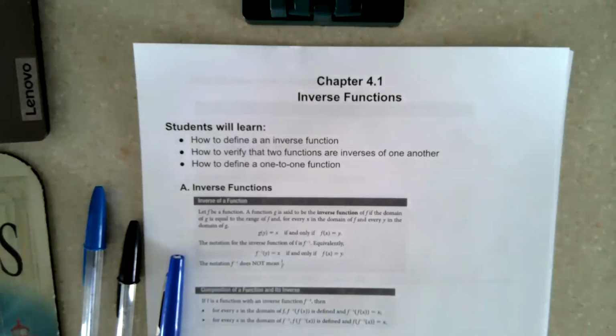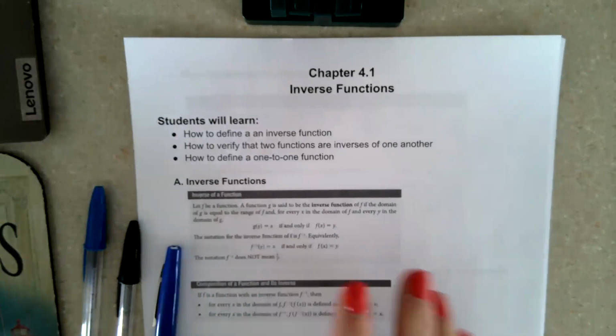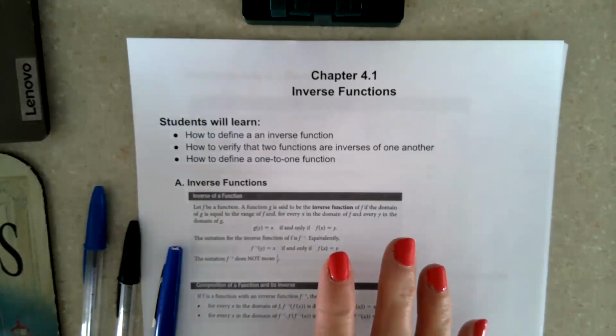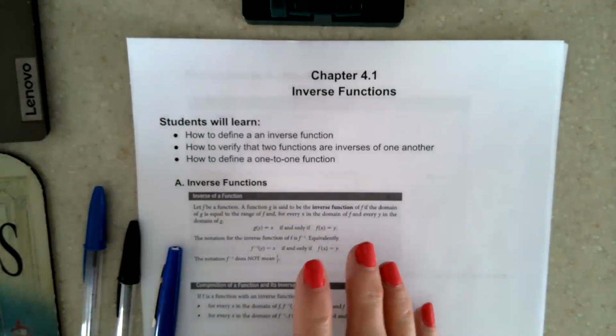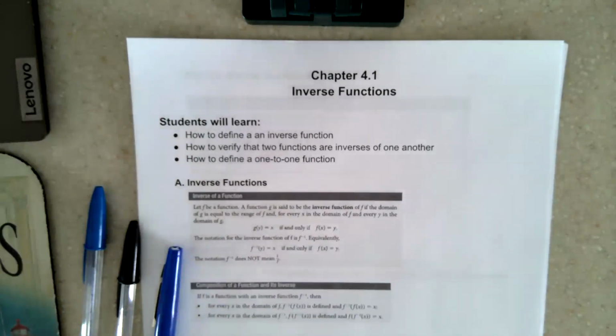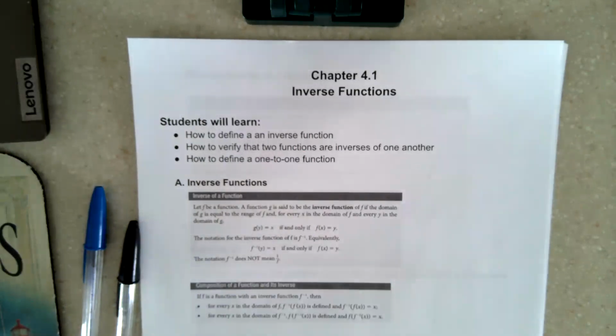Hello and welcome to the video for lesson 4.1. We are going to learn about inverse functions, and we're going to learn how to define one, how to verify that two functions are inverses of each other, and how to define a one-to-one function. So just kind of introducing the topic of inverse.